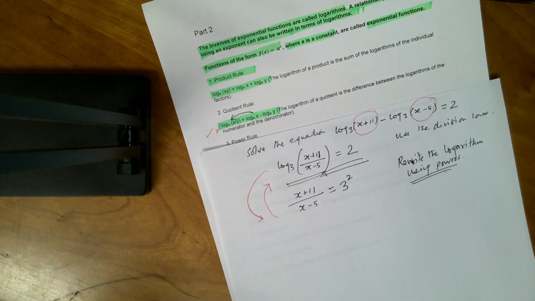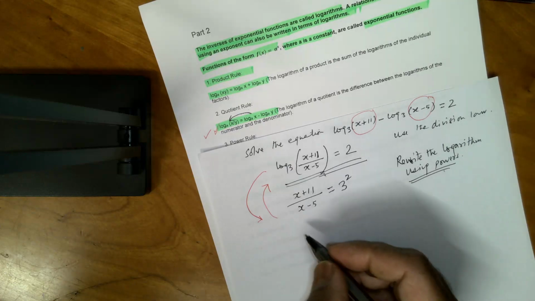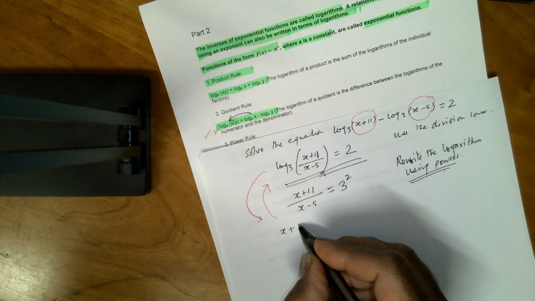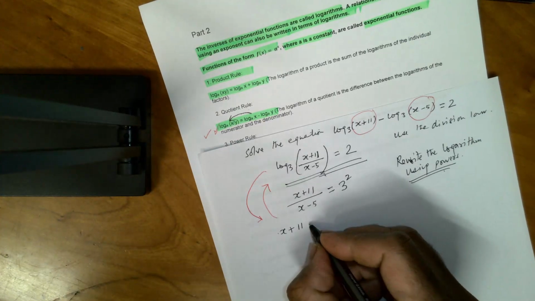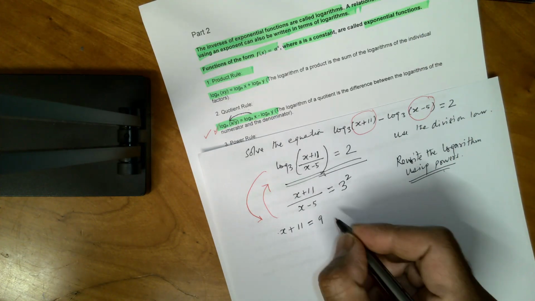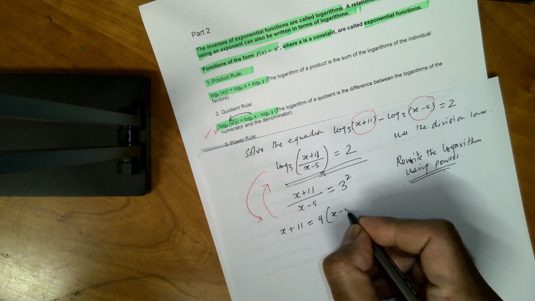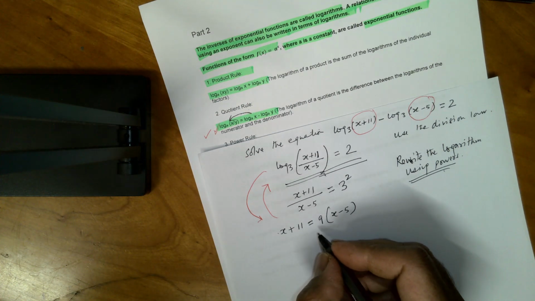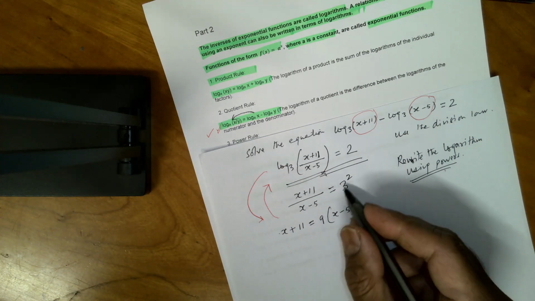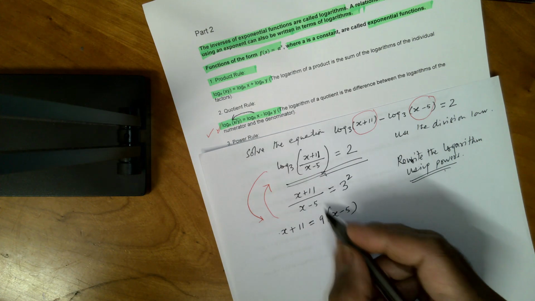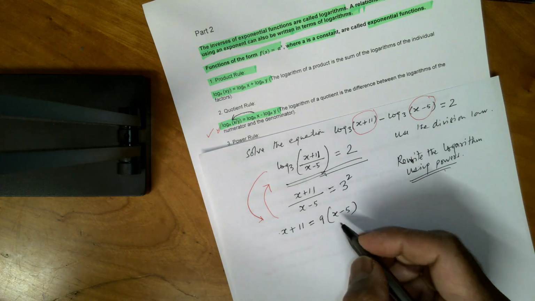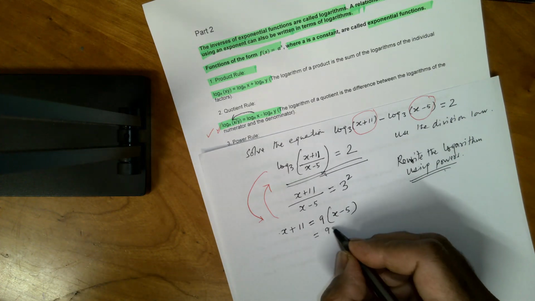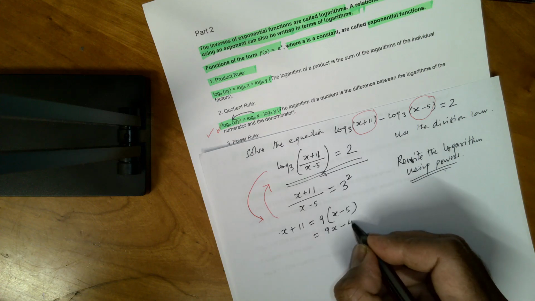Okay, once you got this, then it's pretty simple. All you need to do is just open up and solve this. That's your 9. So x plus 11 equal to 9, and then your x minus 5 went this side in bracket, and you can just simply open this again, so that will give you 9x minus 45.